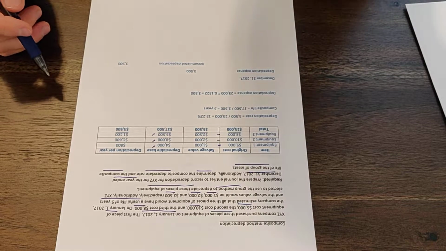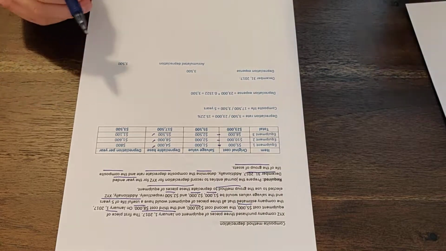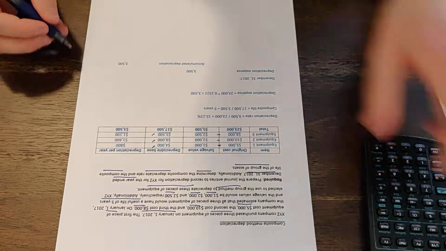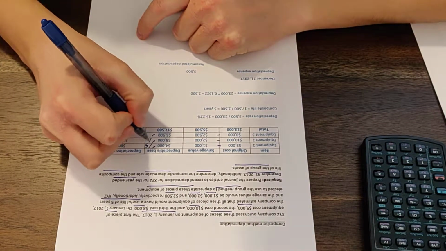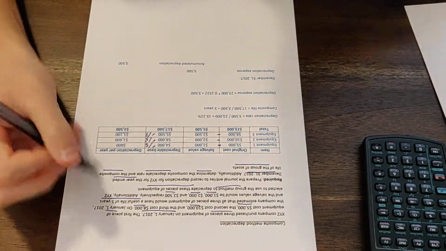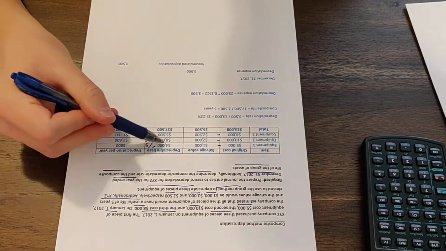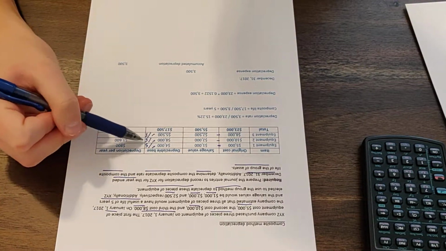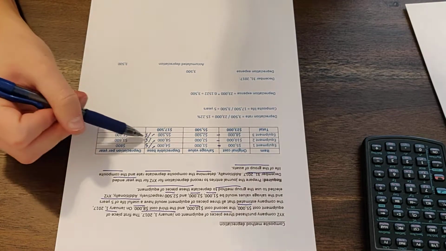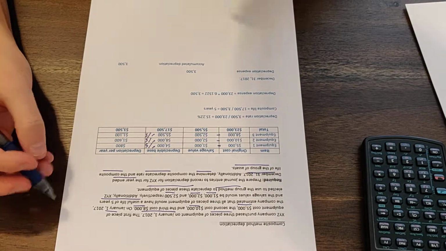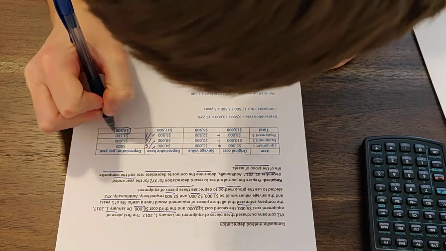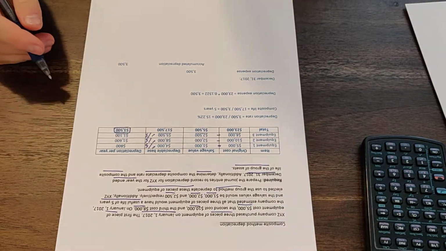Then from there, we take our depreciable base and divide it by the number of useful years, the useful life in years. It's 5 years for each one, so we divide 4,000 by 5 to get 800, 8,000 by 5 to get 1,600, and 5,500 divided by 5 is 1,100. Then we get our total depreciation for the year for all 3 of these.